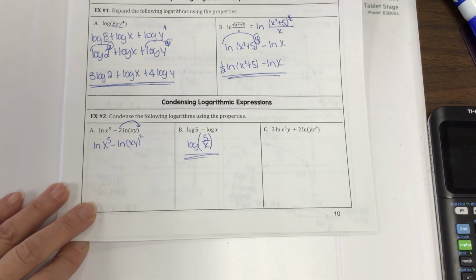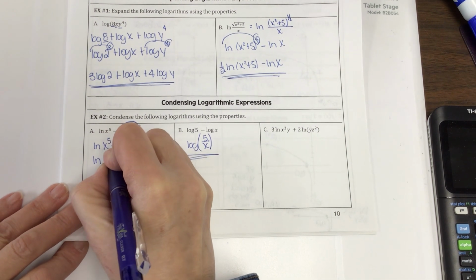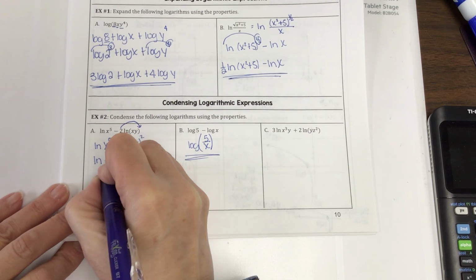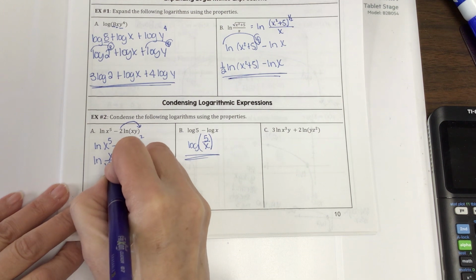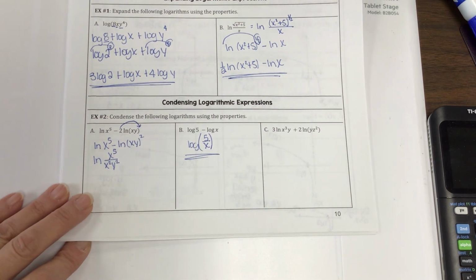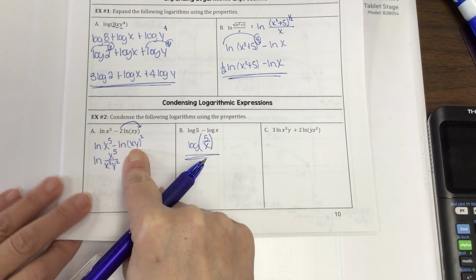Yes? And now we can condense it into one logarithm, x to the 5th over x squared y squared, isn't it? Remember that power goes to both things in the parentheses.